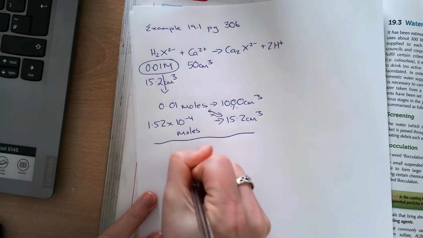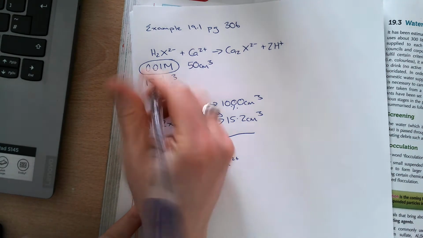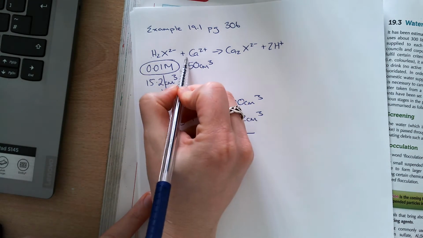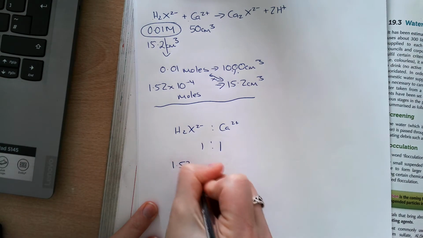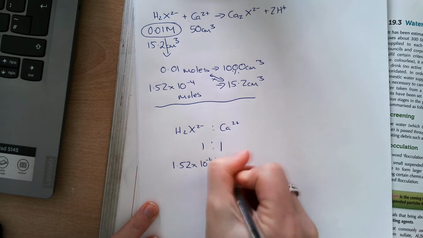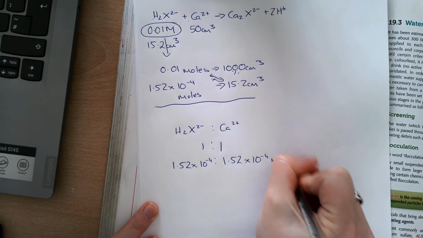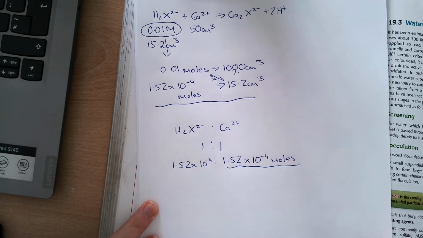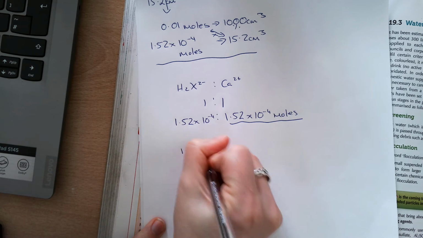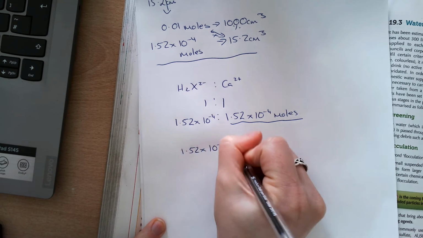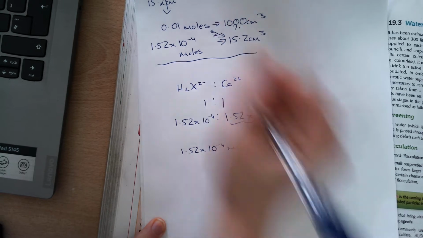So next I set up my ratio. And my ratio here is 1:1, okay, 1 EDTA ion for 1 Ca2+. So that means it's 1.52 by 10 to the minus 4, so I have the same number here of my hard water sample. Okay, that 1.52 by 10 to the minus 4 moles is what's in 50 centimetres cubed.